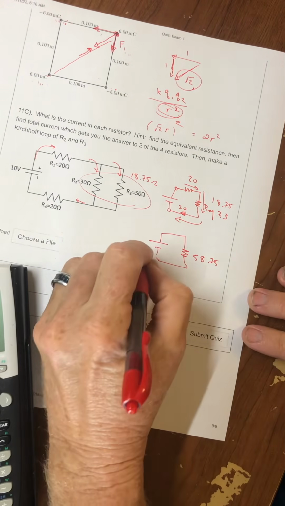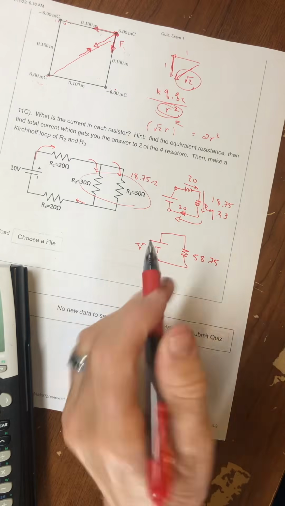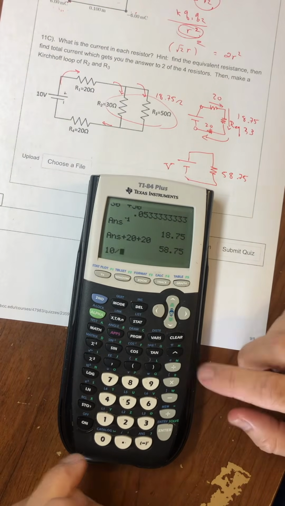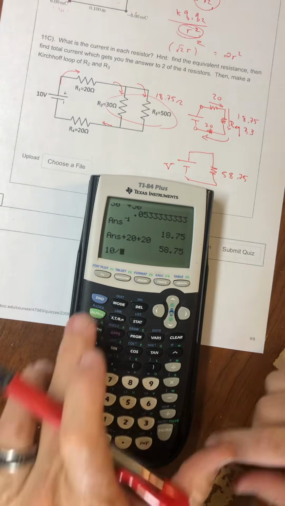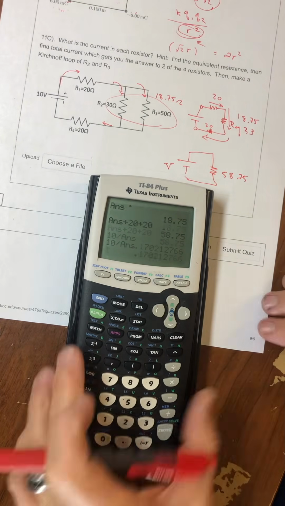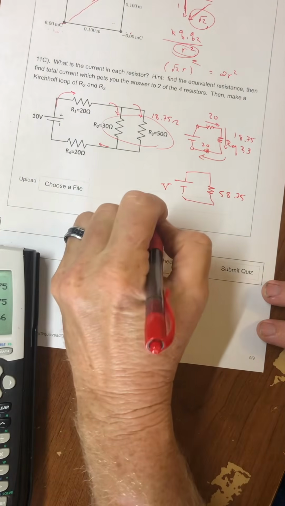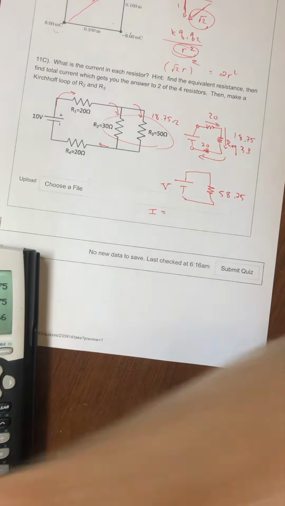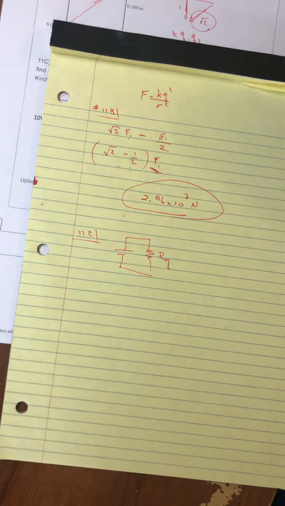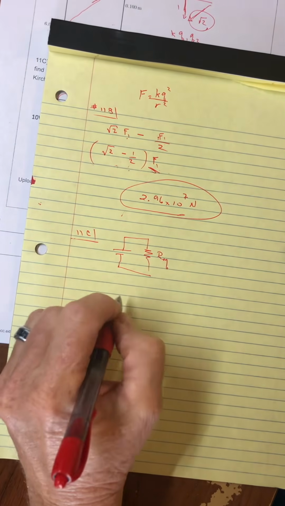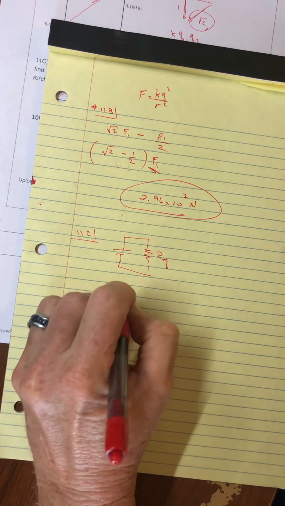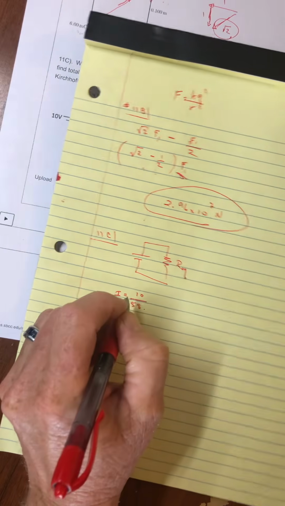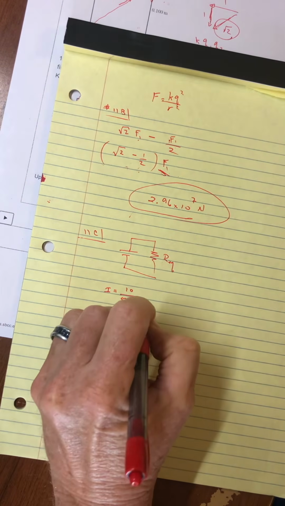Which is really nice because looking at this with the equivalence of the equivalents, you could just go Ohm's law, which is 10 volts divided by the equivalent resistance. And so I equals 10 over this equivalent, what did I say, 58.75.